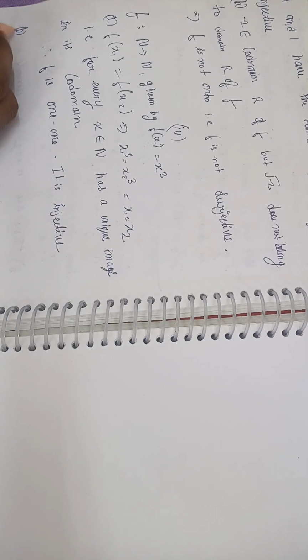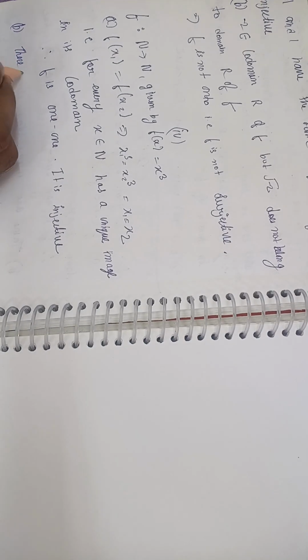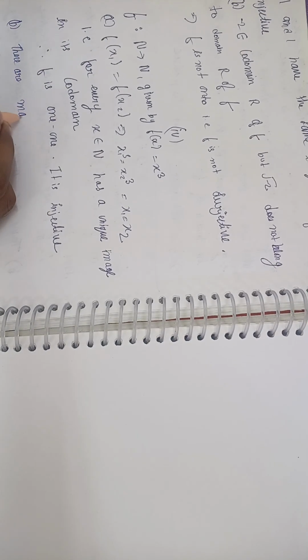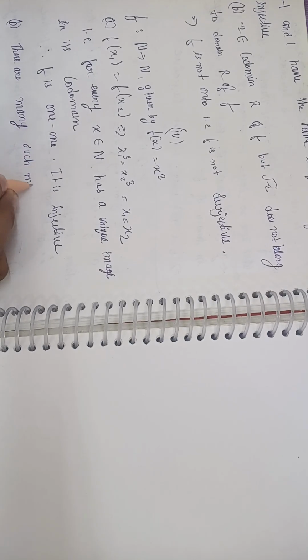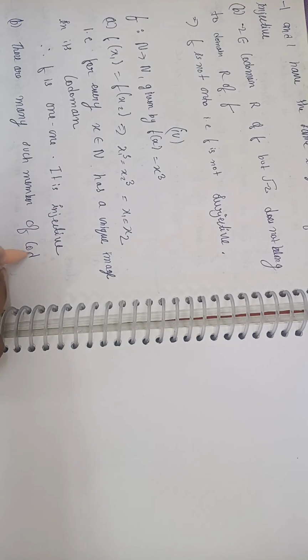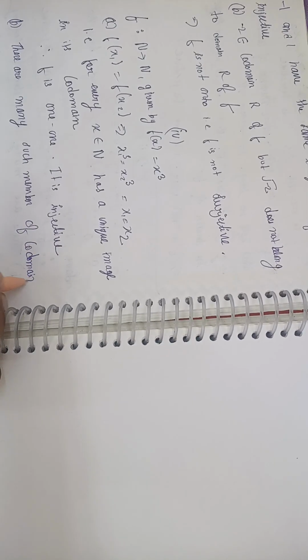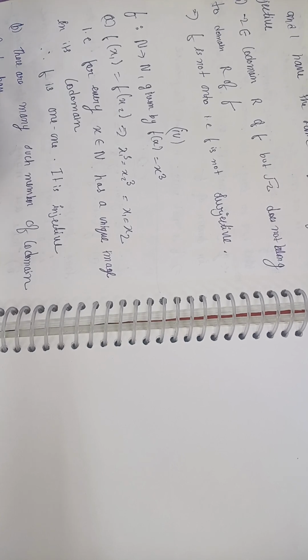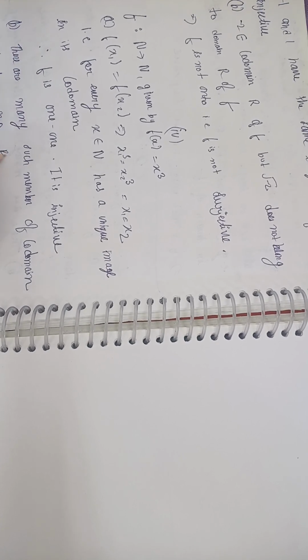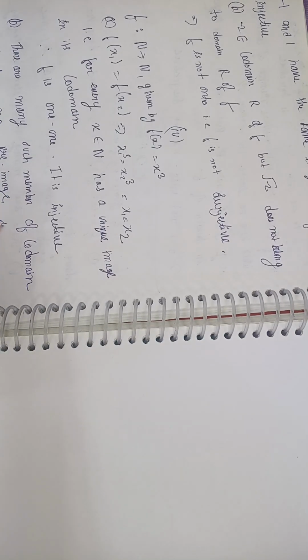Now b) there are many such members of the codomain of f that have no preimage in its domain.